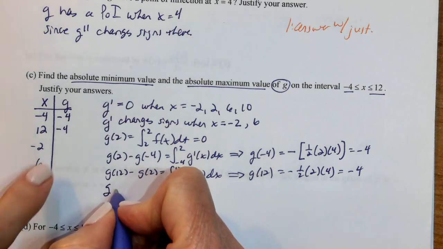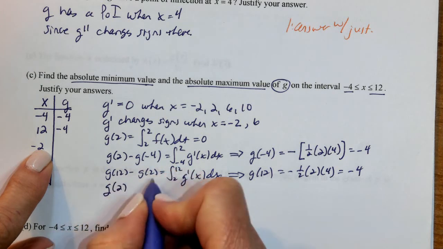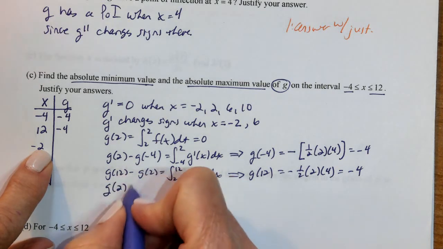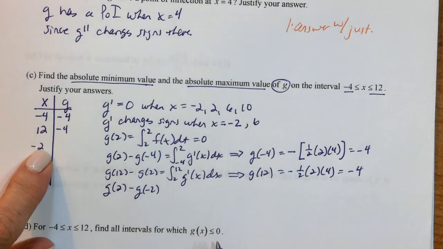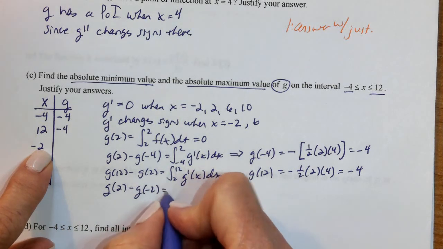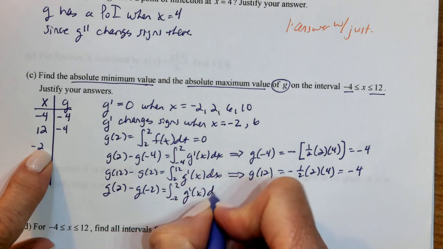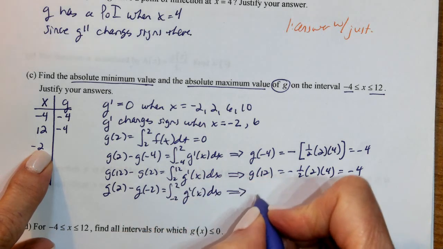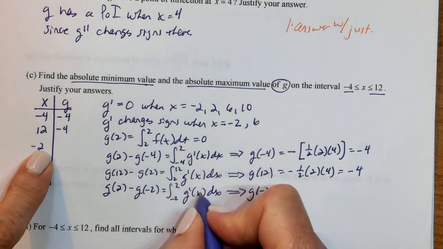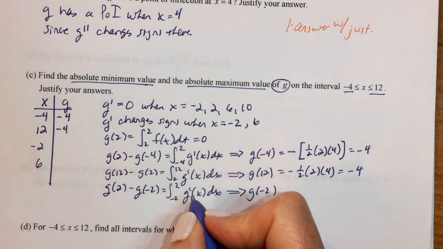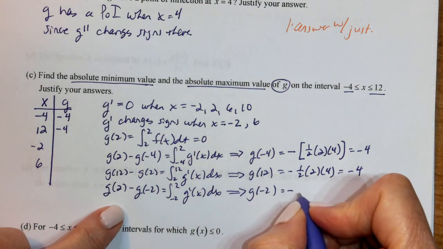So now I'm going to do g of negative 2. I always want to put my larger x value first, especially when I have a graph I'm reading. So negative 2 to 2, g prime. I'm solving for g of negative 2, so again, I'm bringing it to the right, making it positive, and bringing the integral to the left where it'll be negative.